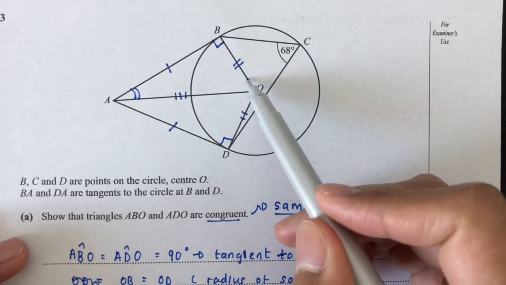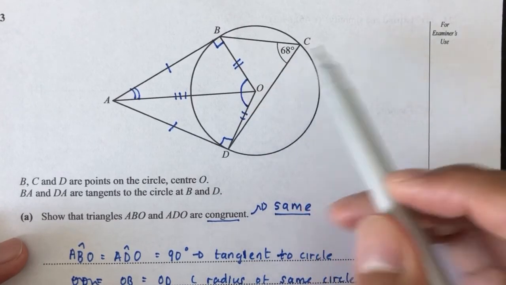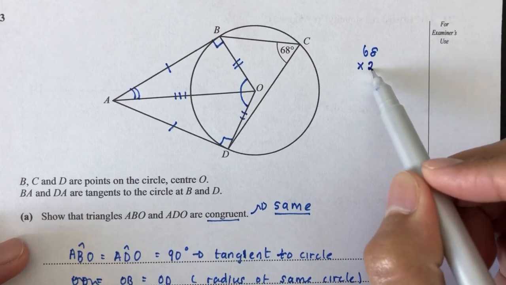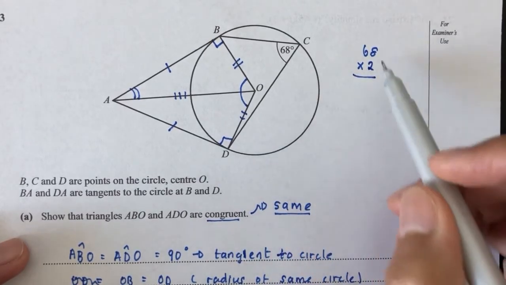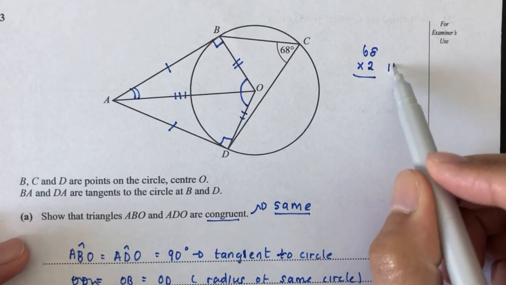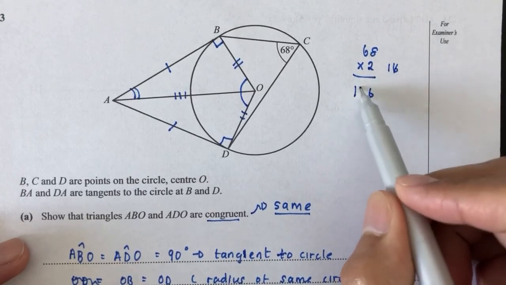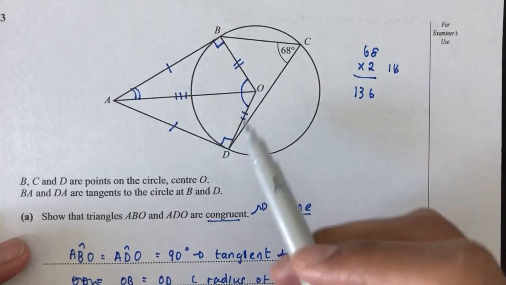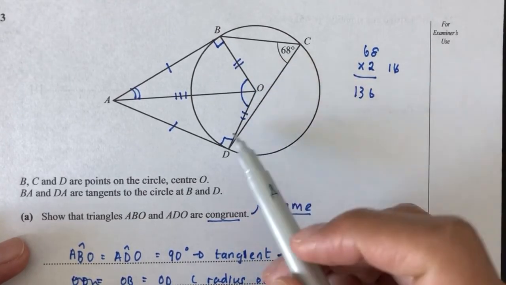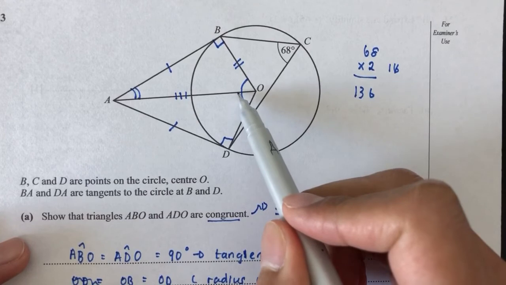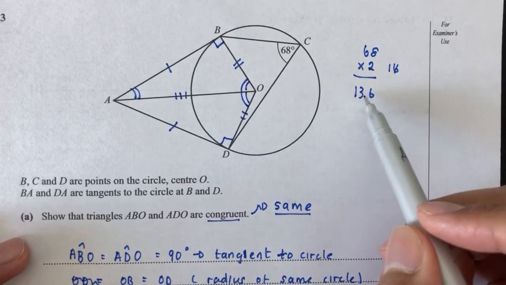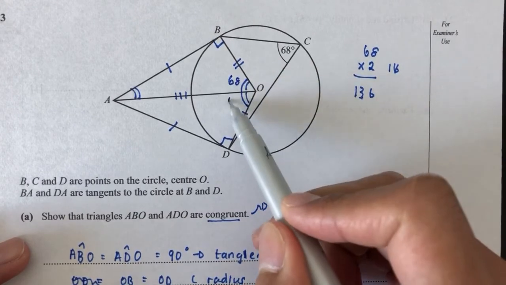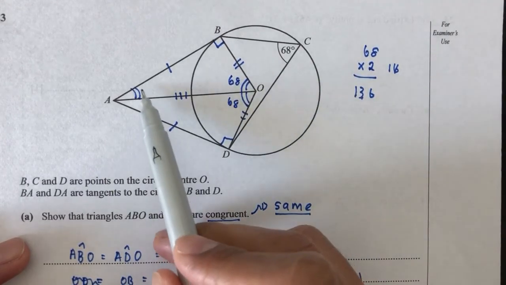We know that the angle at center is twice the angle at circumference. So twice will be 68 times 2, which will be 136. So this big angle is 136. But since this side and this side are equal, these two will be equal as well. So 136 divided by 2 will be 68 and 68. So what is the size of this angle?